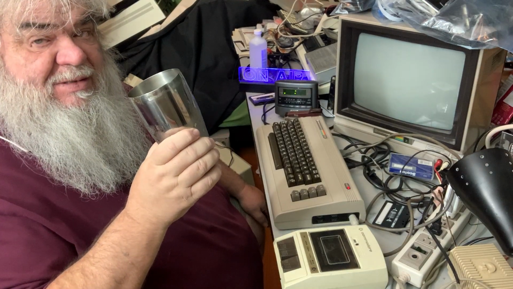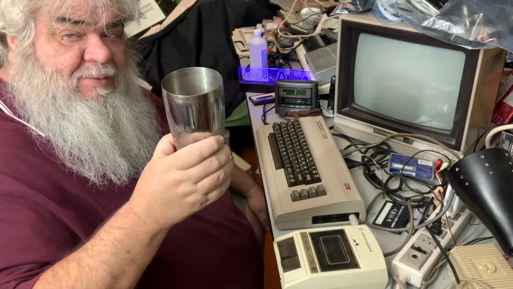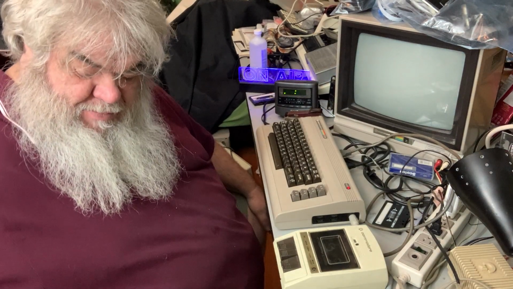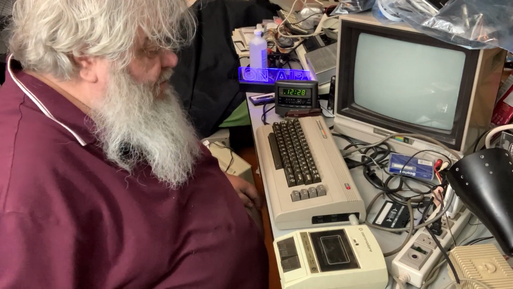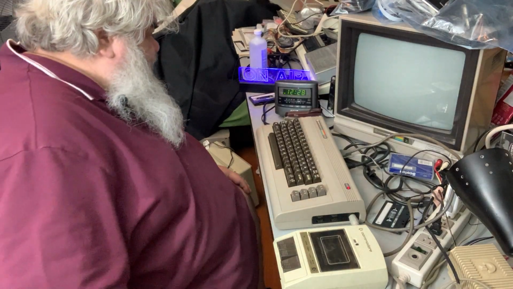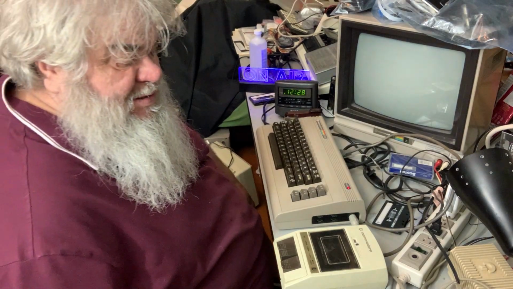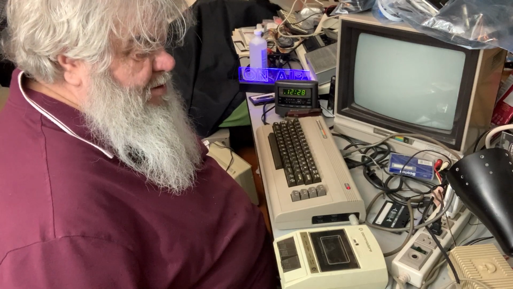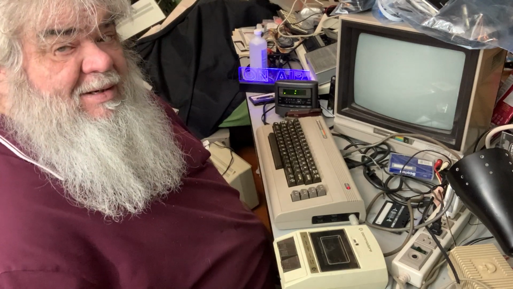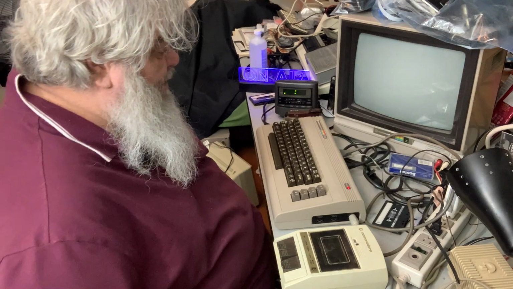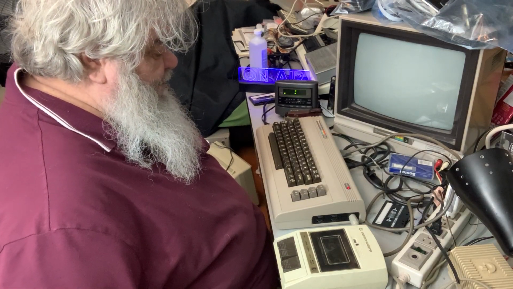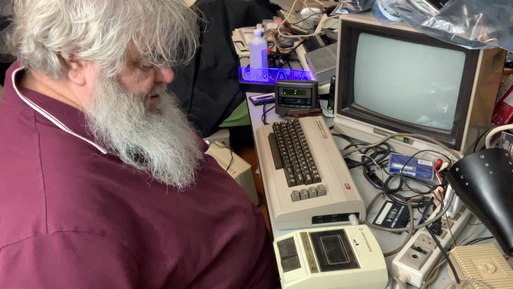By the way, if you like to drink things cold, this is like an old metal milkshake thing by my milkshake maker. And if you load that up with ice and you load that up with water or whatever you want, it is mighty cold. Mighty cold indeed it does.